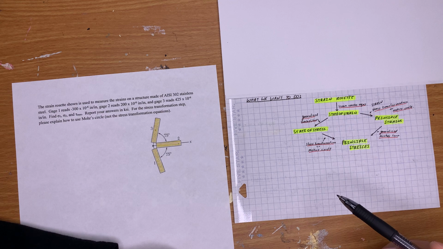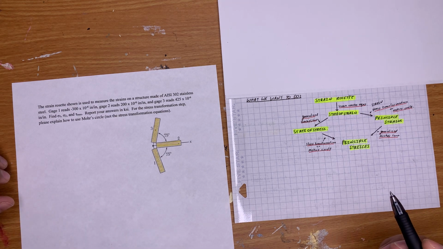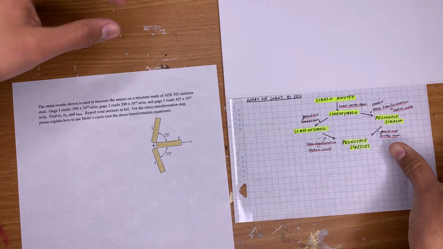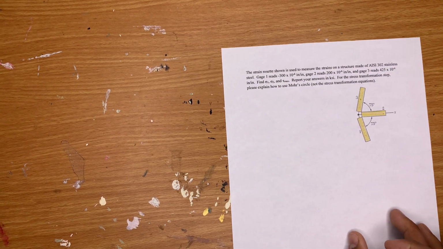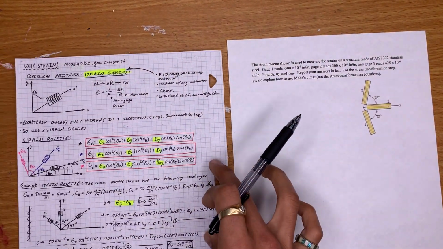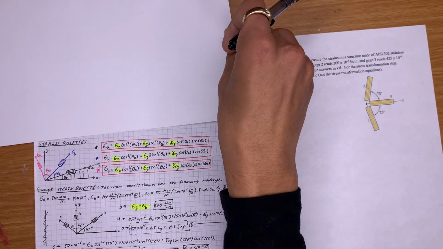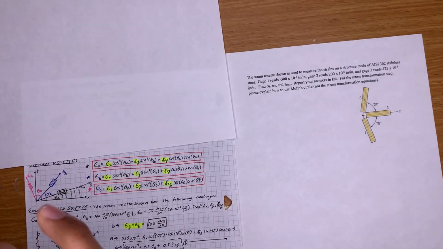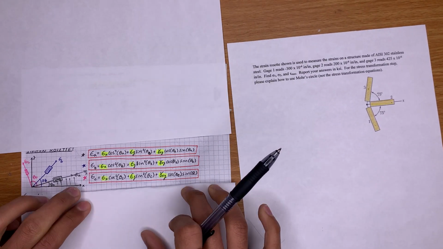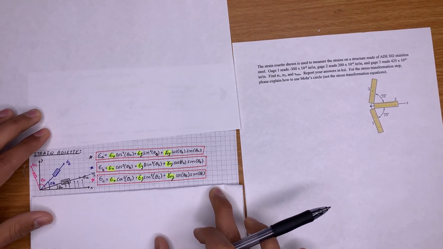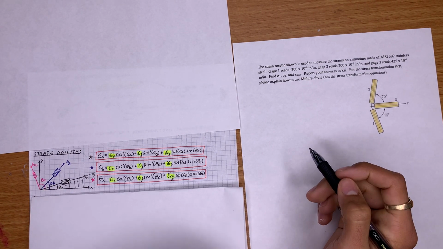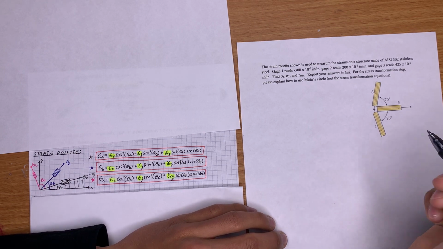So let's get right into it. What we'll do is basically assign a strain for each of these. And there's the strain rosette equations.